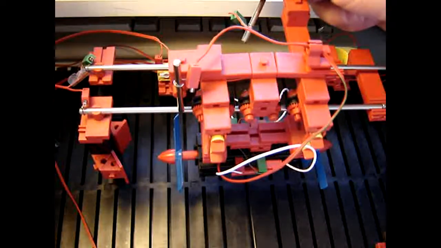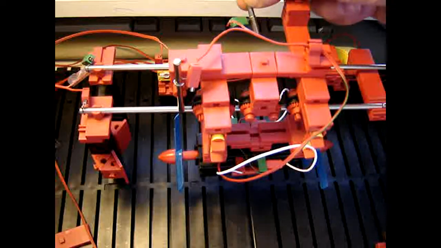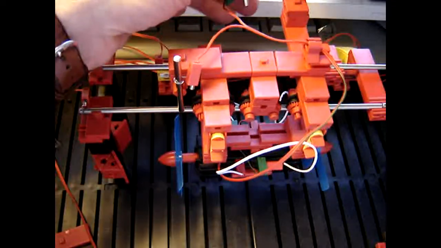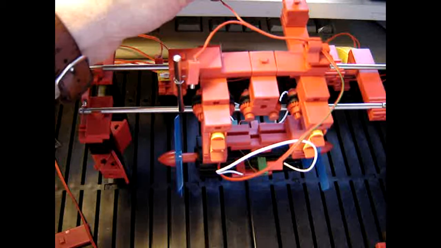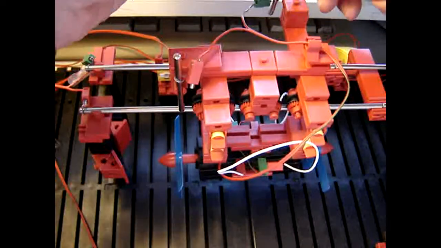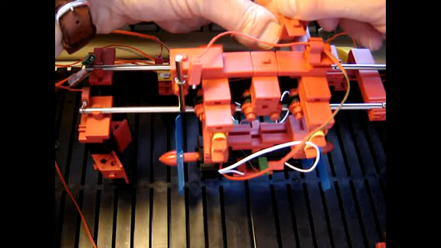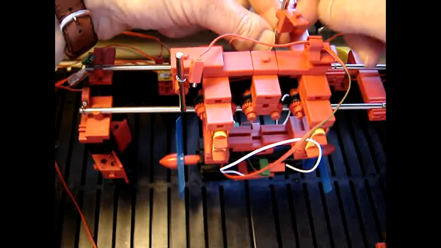But I have to remove the spring and put this in here, and then I have to do something with it, and probably going to do it somehow here.